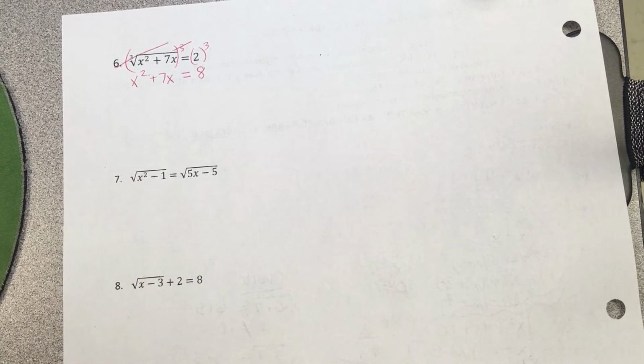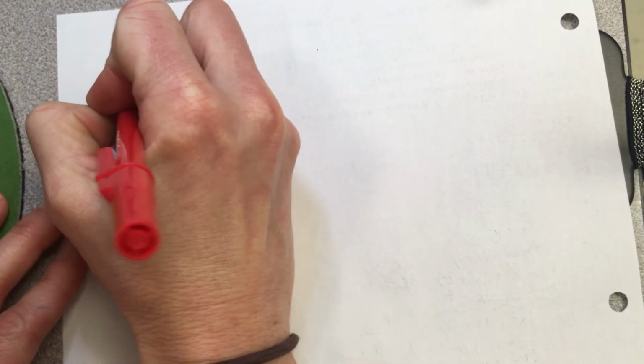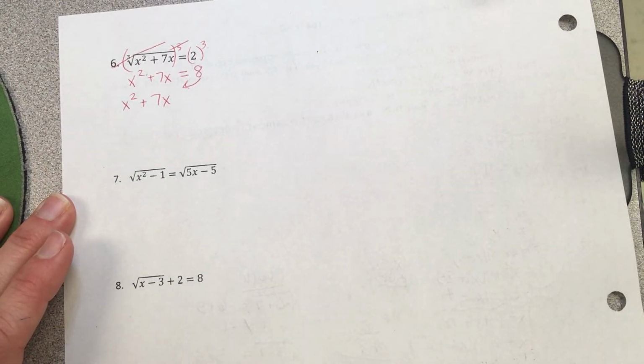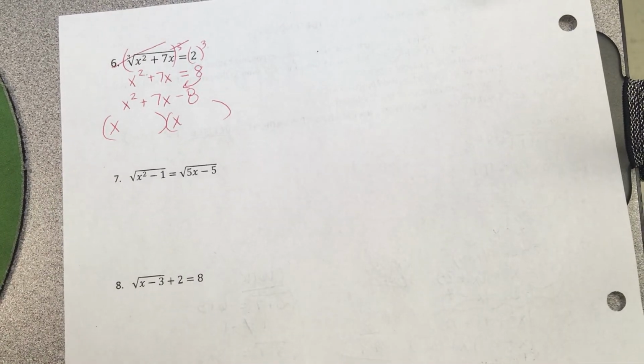All right, I have an x squared and an x, which means I need to get everything on one side. So it's going to be x squared plus 7x minus 8. Good.